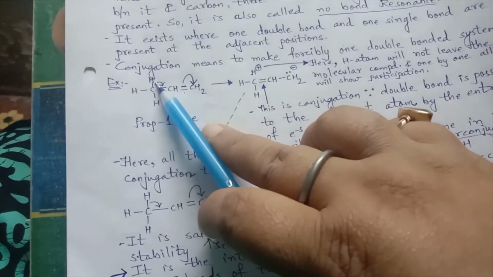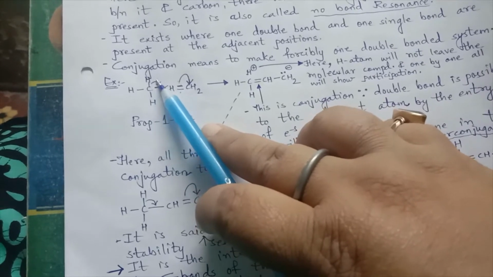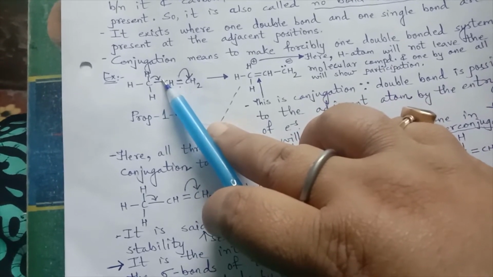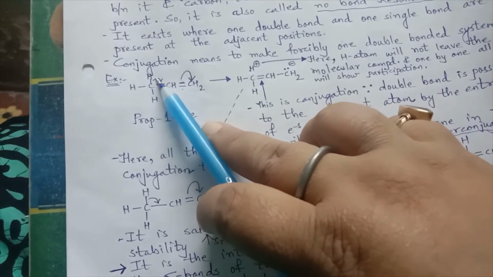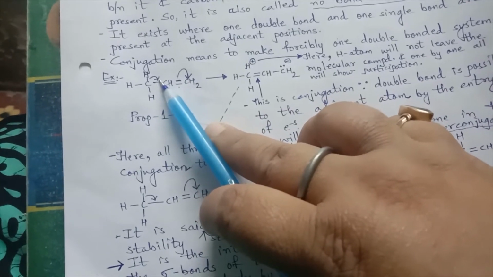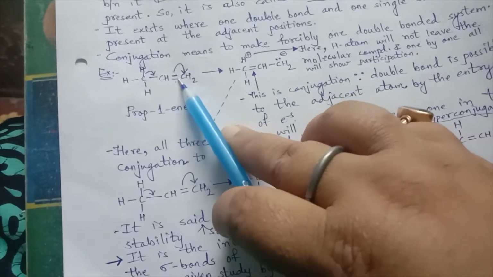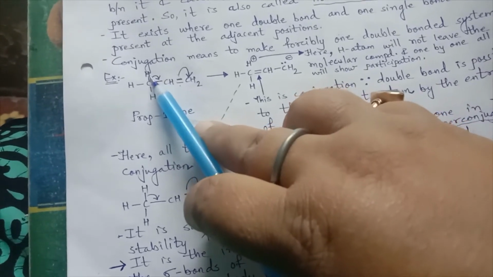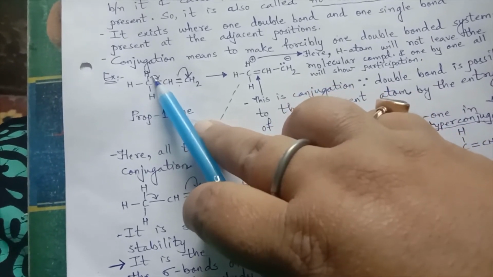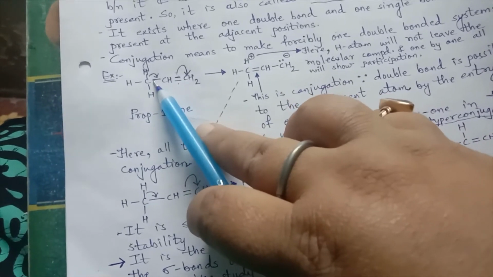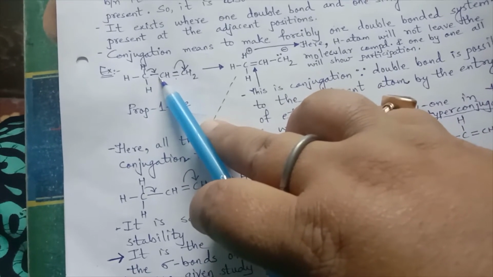This hydrogen will release the electrons over here, and this complete pair will be here, where it exists at adjacent single and adjacent double. So this bond, the electron pair, is shifted over here. So now this will be this double bond, right?